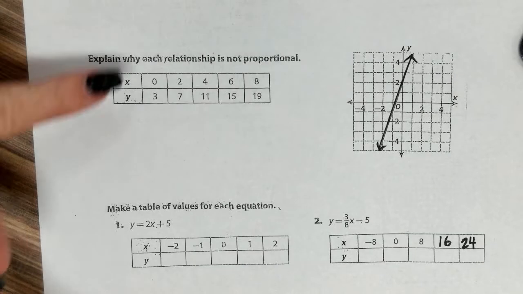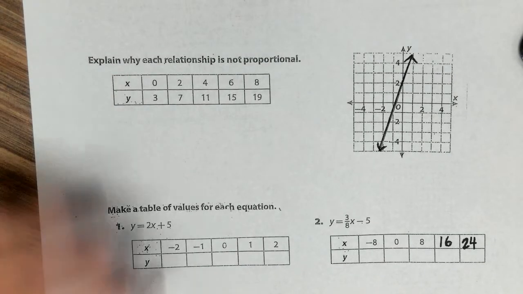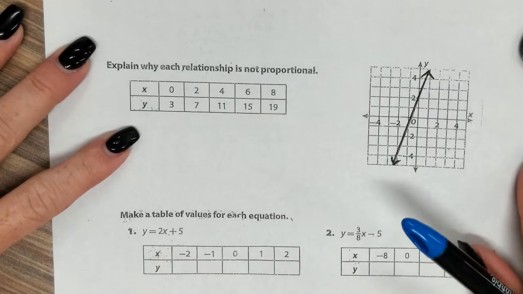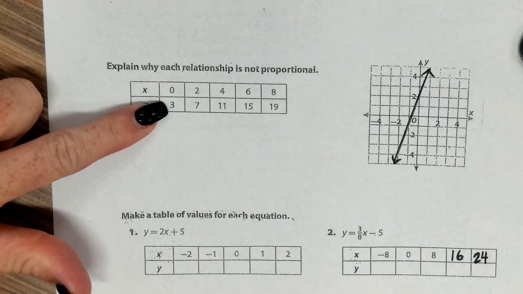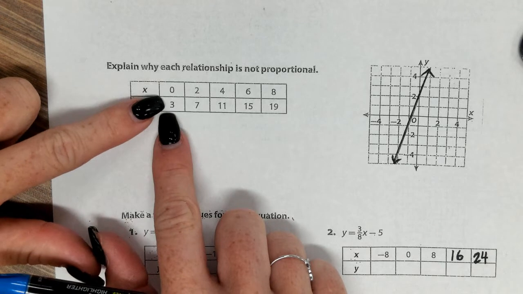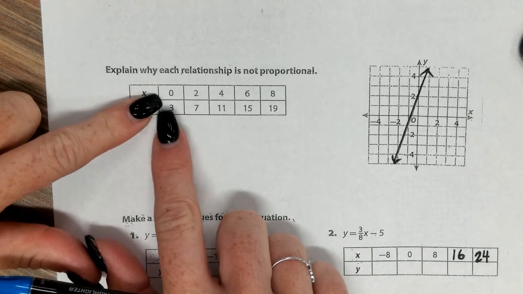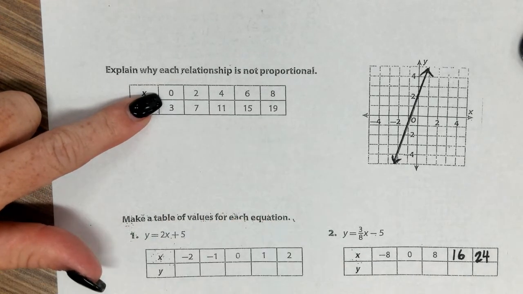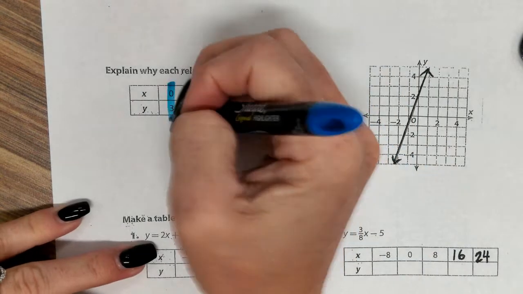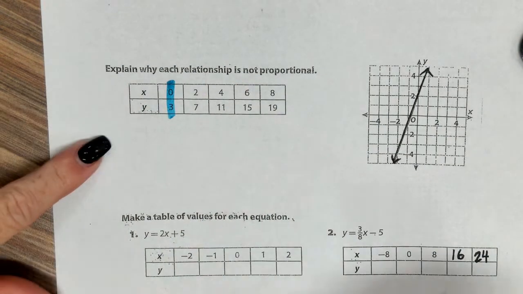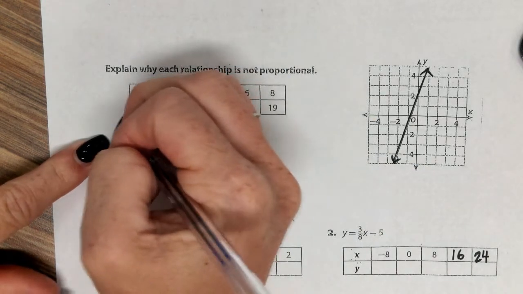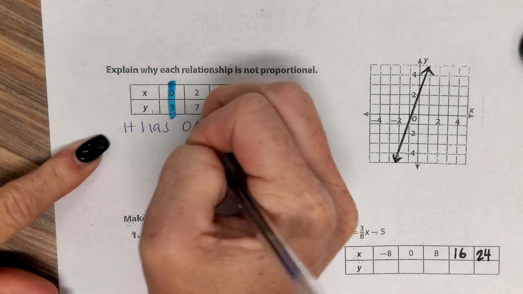All right, so let's look at a table. Y'all should be able to see right away why this table is not proportional. It does not have 0, 0. So if I graph this, it's going to pass through the y-axis at 0, 3. I need everybody paying attention right here. That's why it's not proportional. So it says explain why. It has 0, 3.